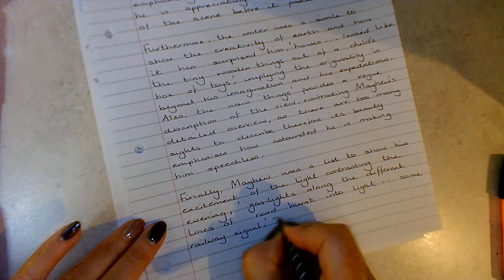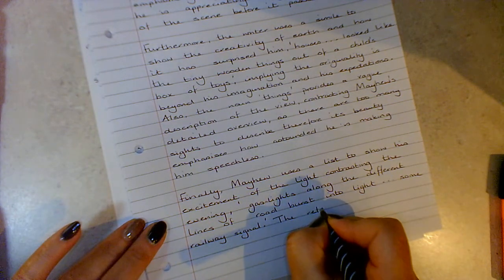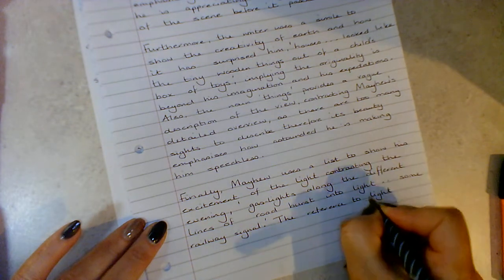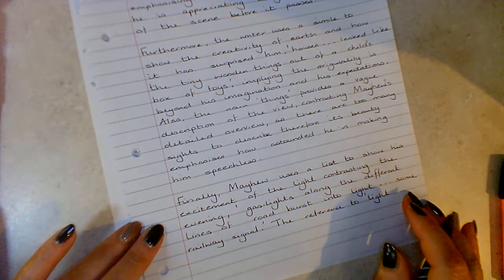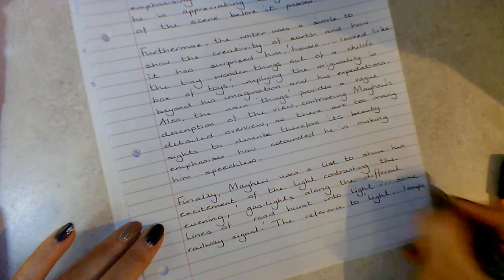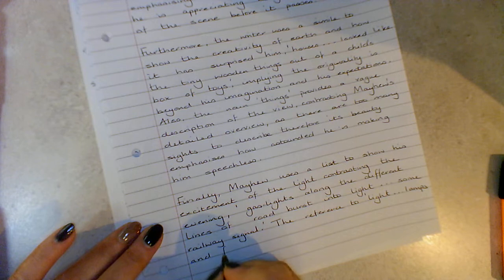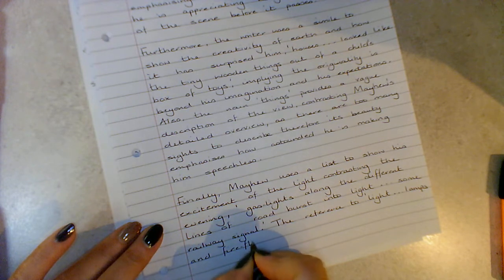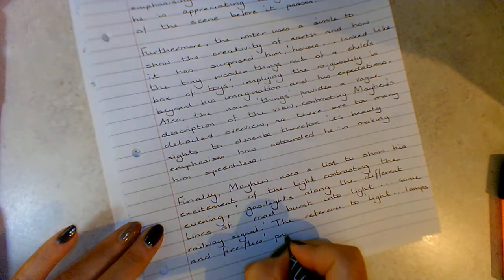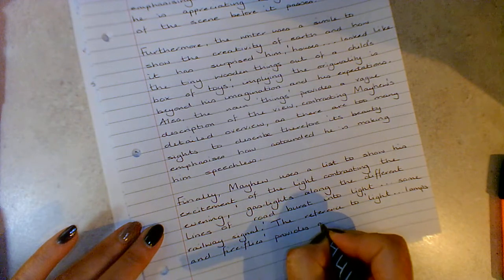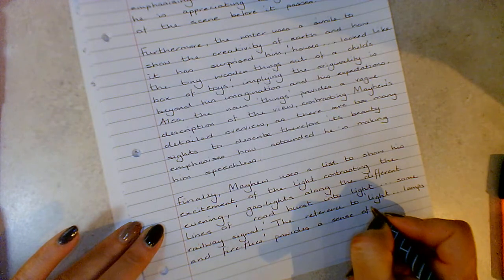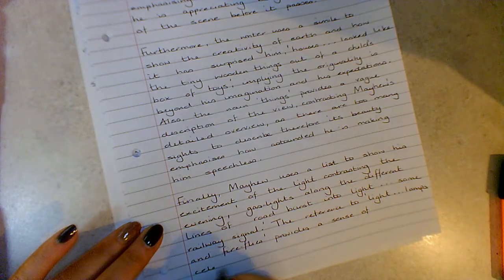Okay, so I'm going to put here the reference to light. In fact, I'm going to put a quotation mark there. I'm going to put light, and then I'm going to put lamps and fireflies. I'm going to go with that. I want to really make it specific of what I'm talking about. I think it provides a sense of celebration. I think he's like quite excited by this celebration.